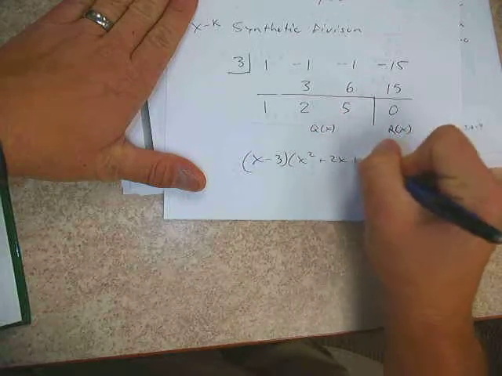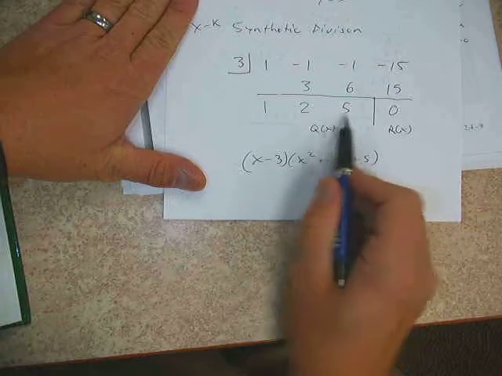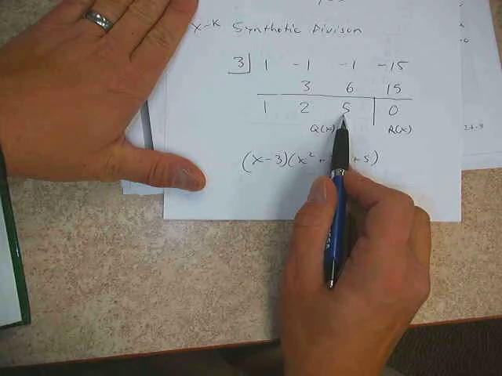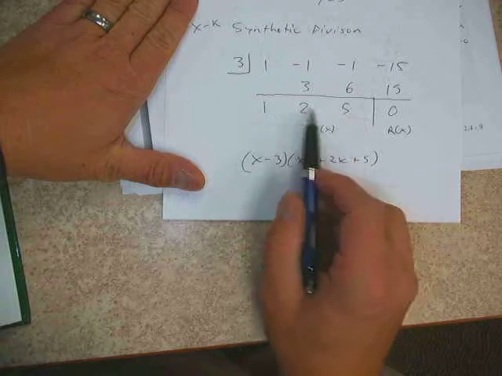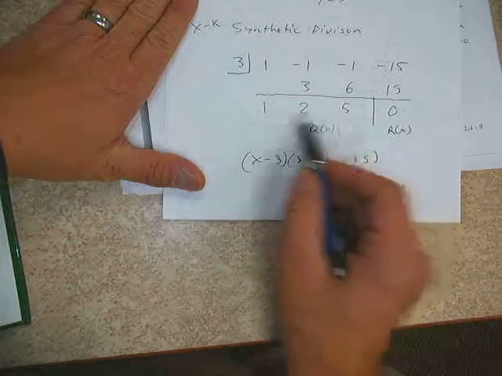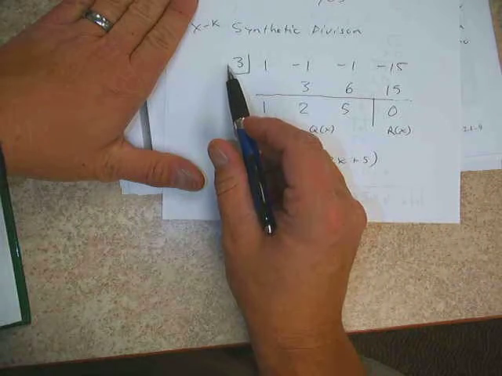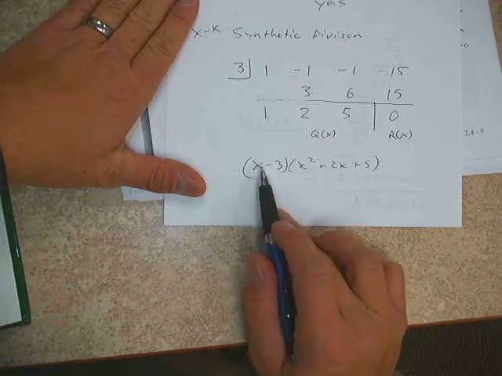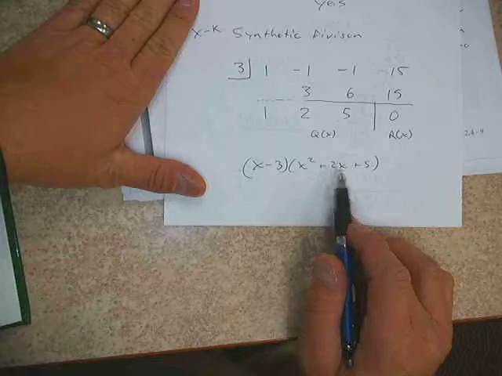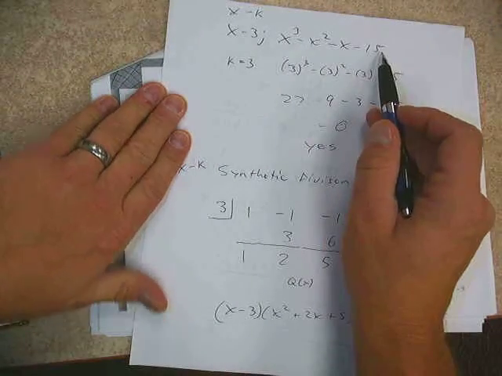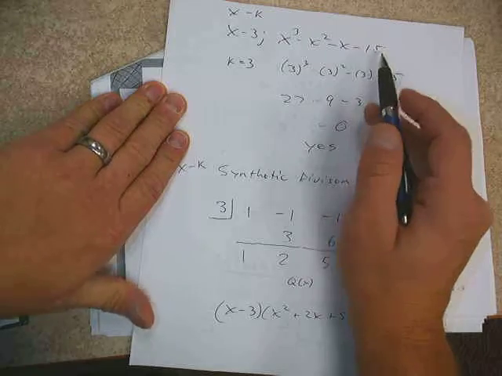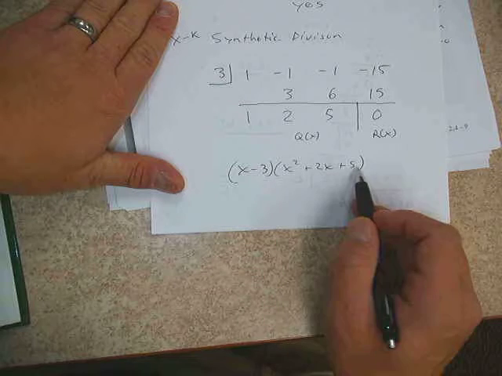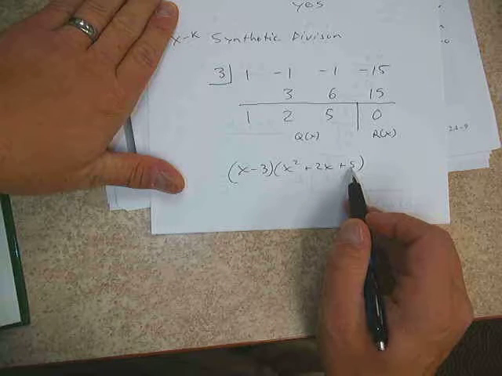Okay. So at this point, remember, what I ultimately want to be able to do is factor this cubic. True? So I'm almost there. I already know that x minus 3 is a factor. I also know that x squared plus 2x plus 5 is a factor also, because again, these are the coefficients of Q of x. Okay, this is the quotient part. And as we said before, if I divide and I get a quotient and a 0 remainder, the quotient part and the divisor are factors. Okay, so what have I done with that cubic? I've broken it down into a linear and a quadratic.